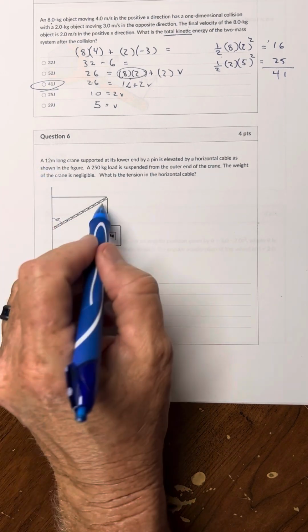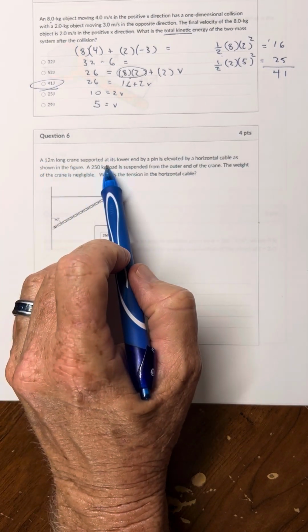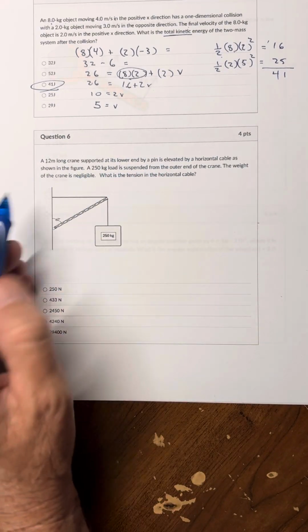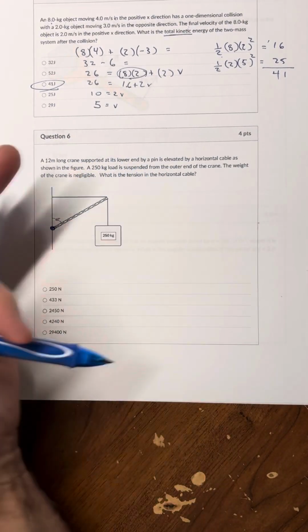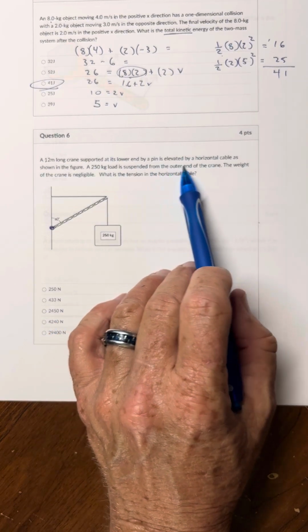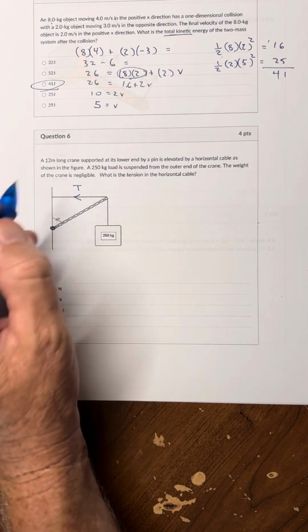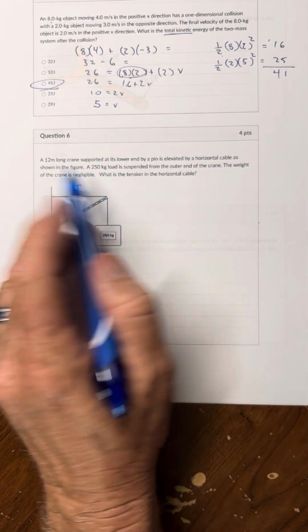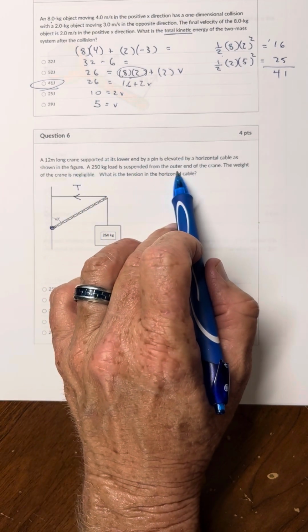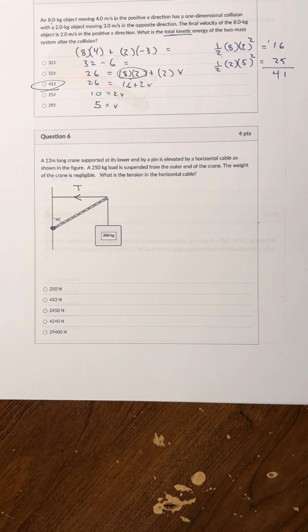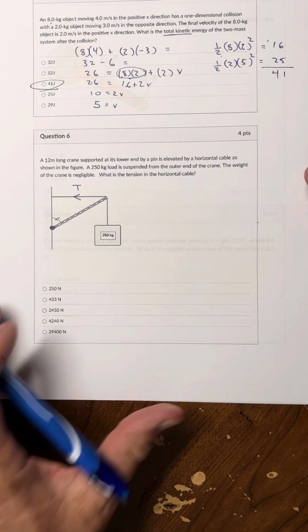Number 6 says we have a 12-meter long crane supported at its lower end by a pin, so it can pivot, and is elevated by a horizontal cable. So there's some cable with some tension here. A 250 kilogram load is suspended from the other end of the crane. The weight of the crane is negligible. What is the tension in this cable? All right, so you can see then that we've gone on to rotational motion, some of the harder mechanics.